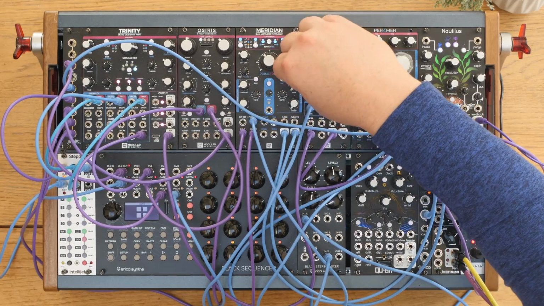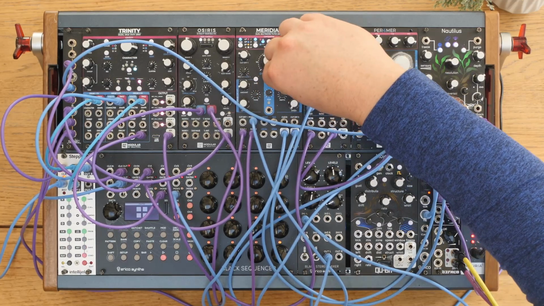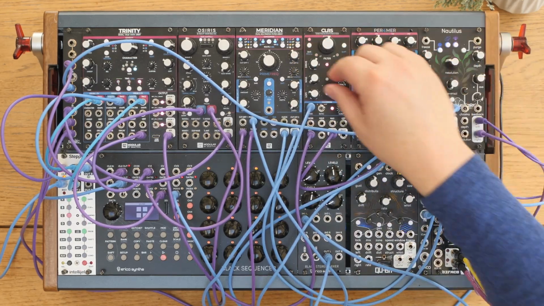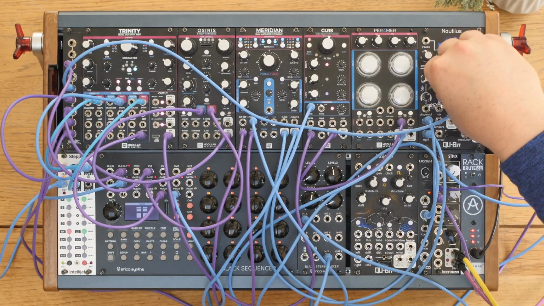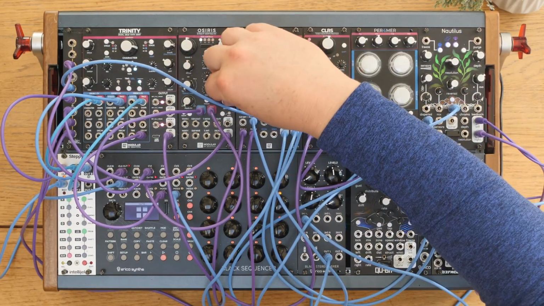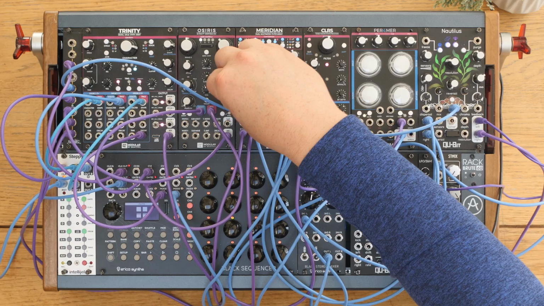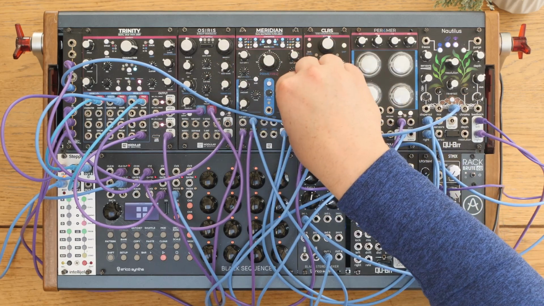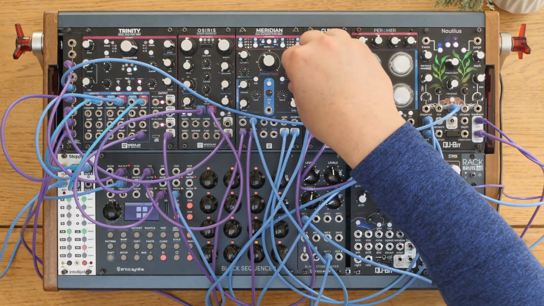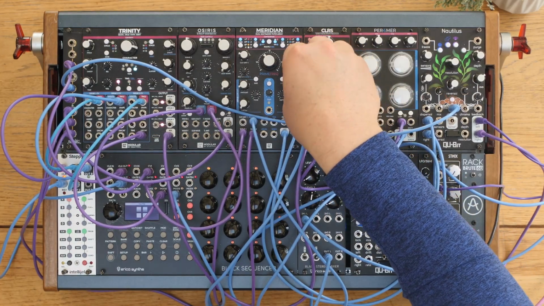Now we'll add some depth and some panning. So depth to this phase shifter. So take this off for now. I'll just add some decay to that. And panning as well.